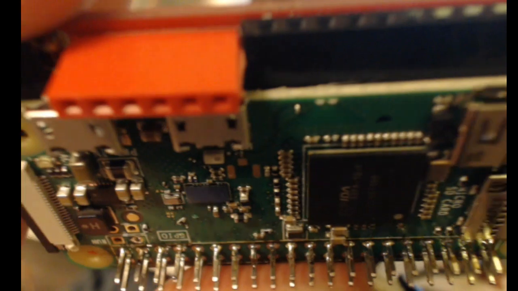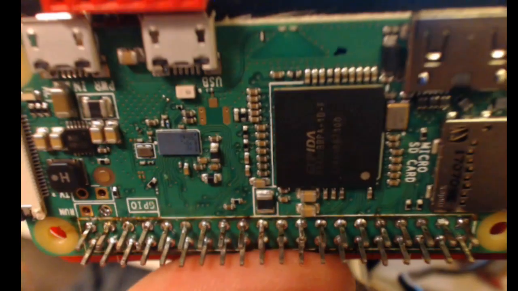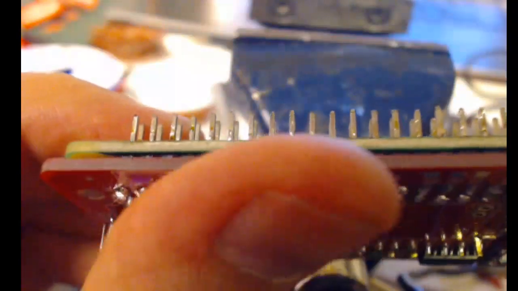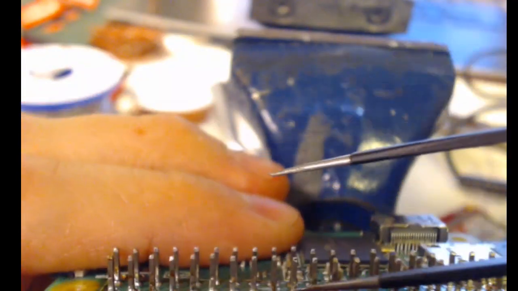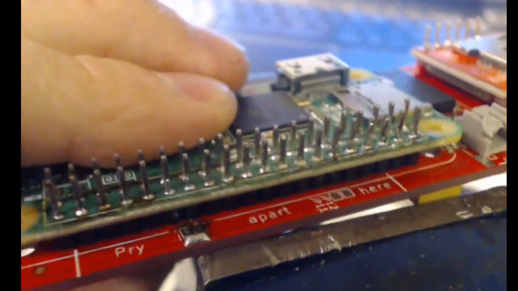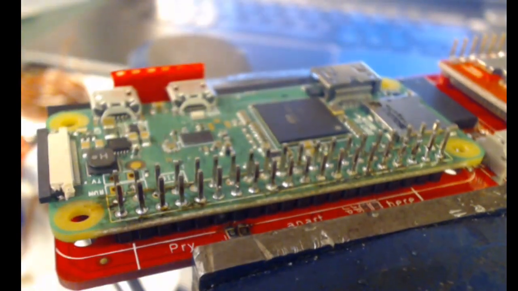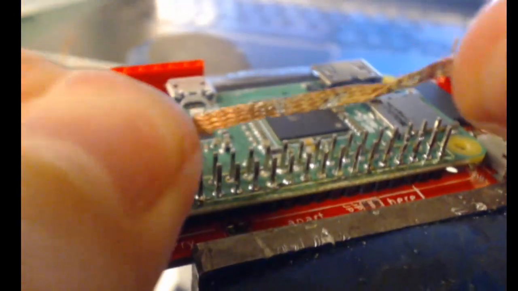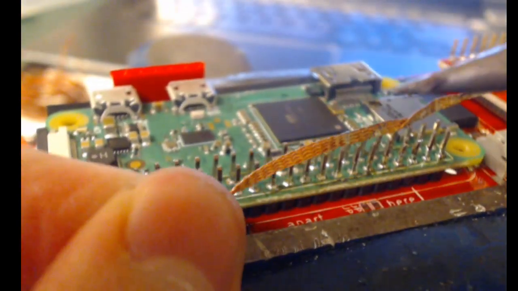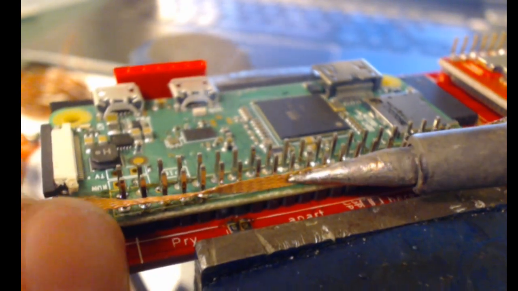Overall, I see there are some joints, like for example, I would like to clean up these three pins, but otherwise it's pretty well soldered, but it does require solder wick. It does require a little bit of, I don't know, training? No, probably not.